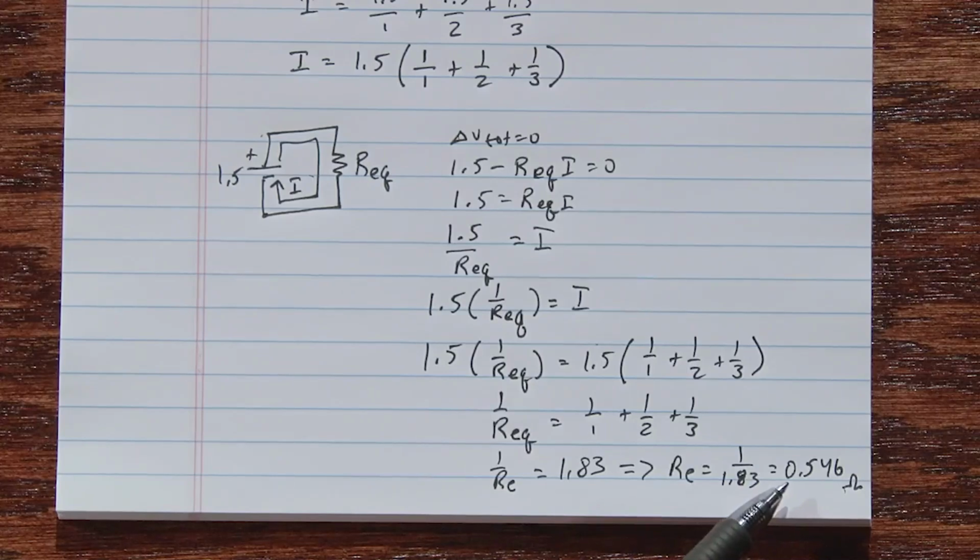The reason for that is that by giving the current more paths to flow through, we actually decrease the resistance to current flow. So equivalent resistance is less than the resistance of the individual resistors when they are in parallel. And the contrary is true for resistors in series. Resistors in series always add up and present a greater total resistance than the resistance of the individual components. Now this procedure can be used for any circuit consisting of one battery and any number of resistors.